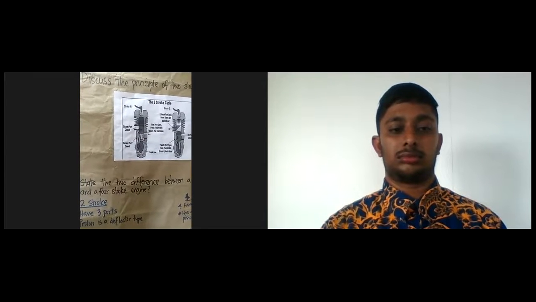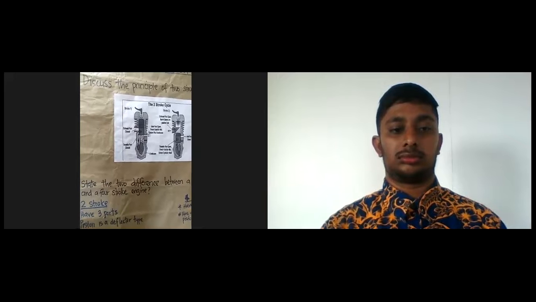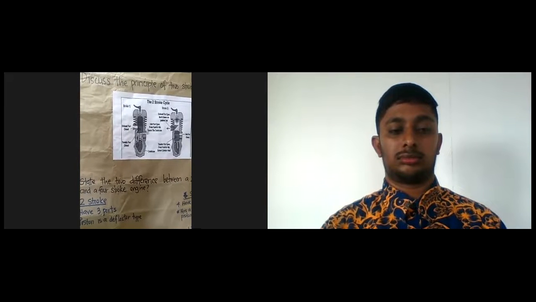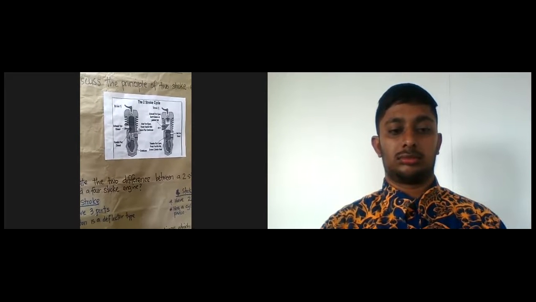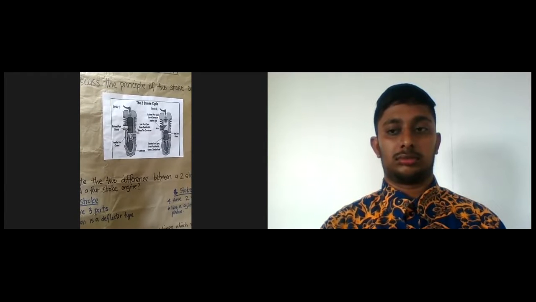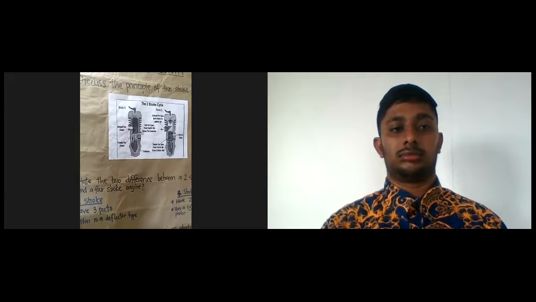It says discuss the principle of two-stroke engine. As my friend Sahil has already discussed, these questions are nothing new for you students, because these questions have been directly lifted from the notes. So, induction and compression stroke. The principle of the two-stroke engine, the first one is the induction and compression stroke.